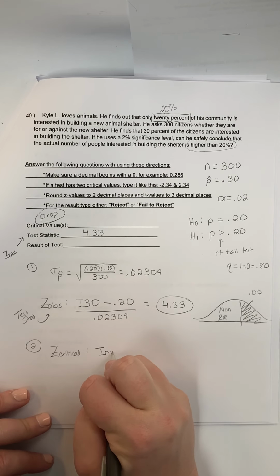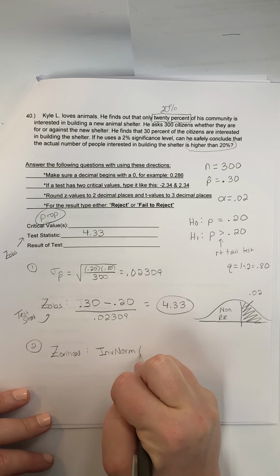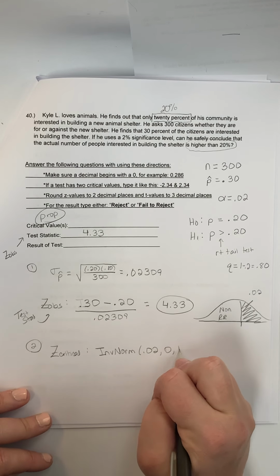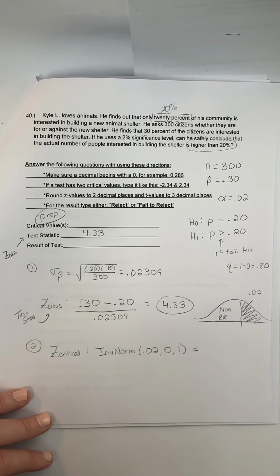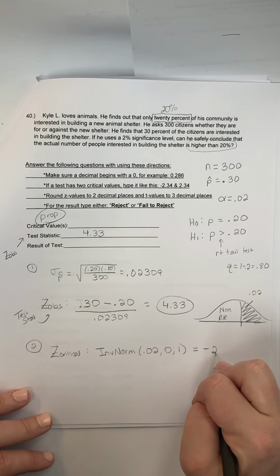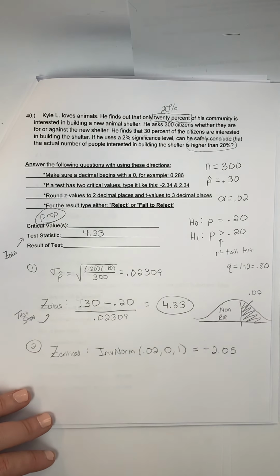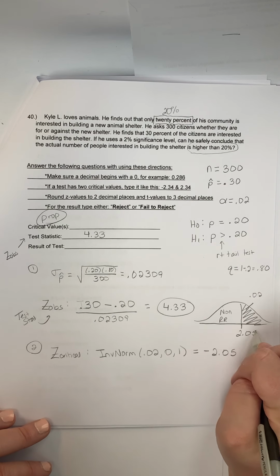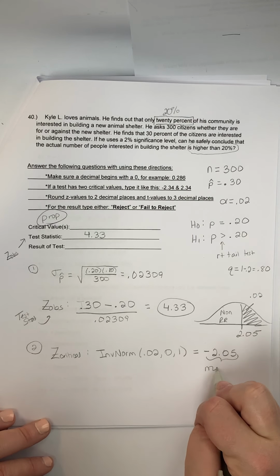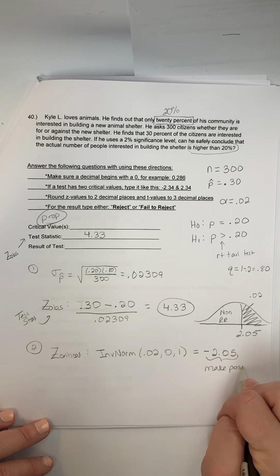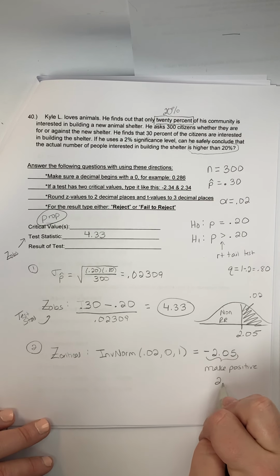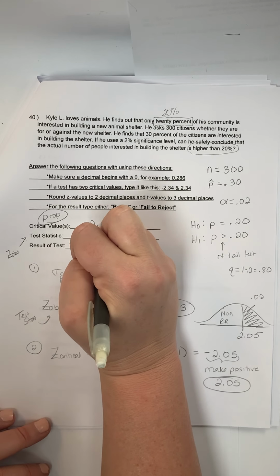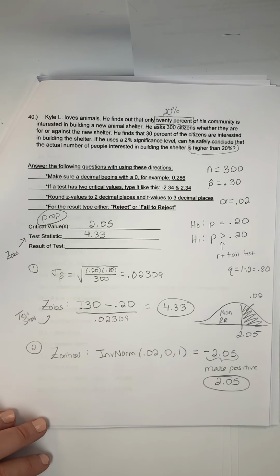Okay, we're going to do inverse norm, 0.02, that's our alpha, comma 0, comma 1. That's going to give you negative 2.05. We just said not okay. You're going to make it positive because it's a right-tailed test. It's a greater than test. Make sure you do that before you put it in the blank.